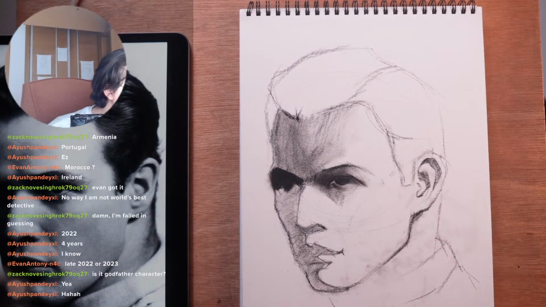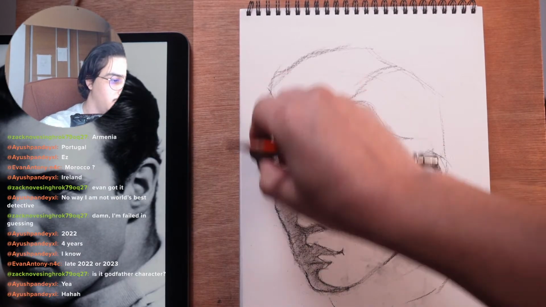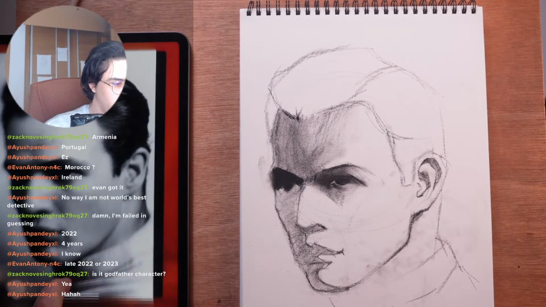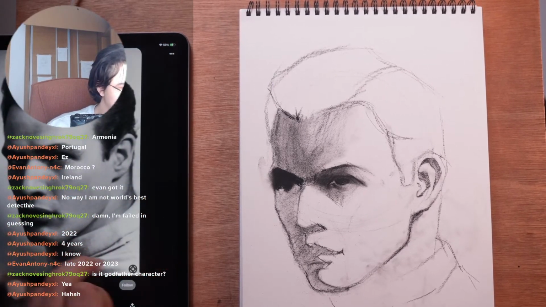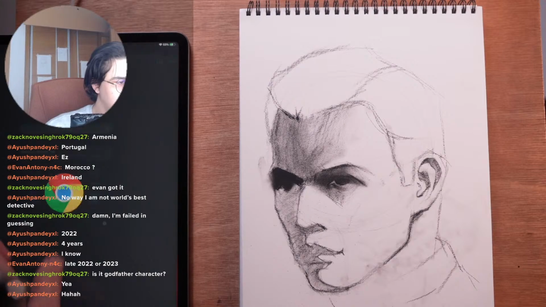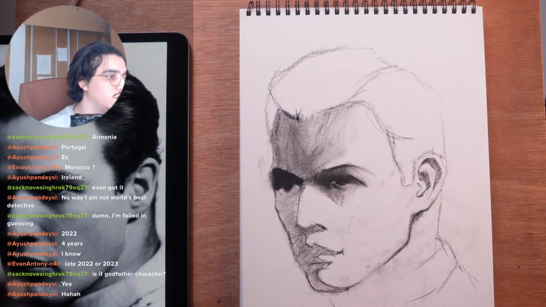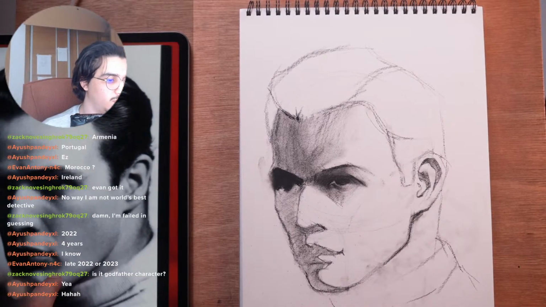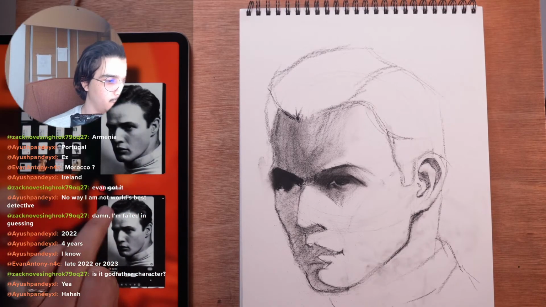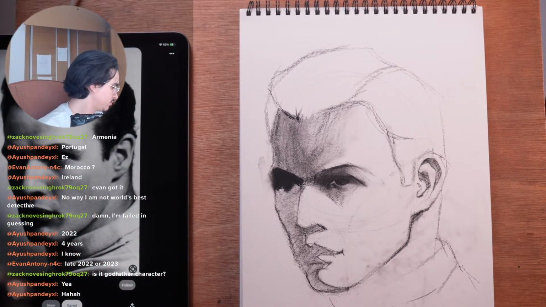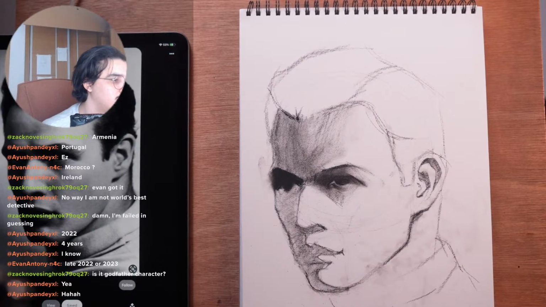Is it Godfather character? I think so, I don't know. I believe. Let me just see if it's him. Just 1 second. Let me just look. Maybe it's him. Yes, it's him. You guessed that right.